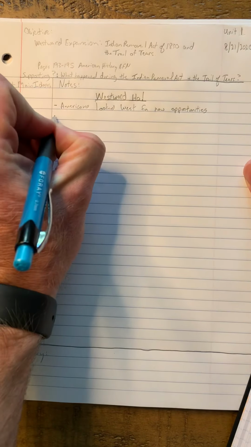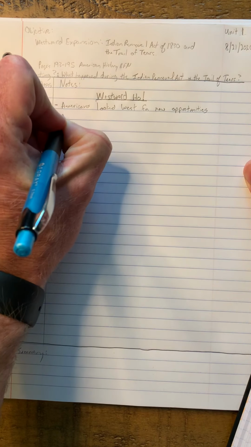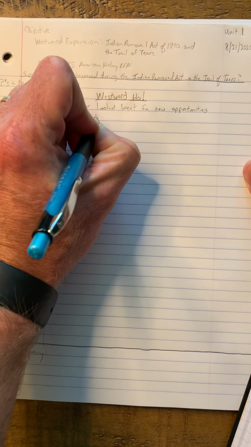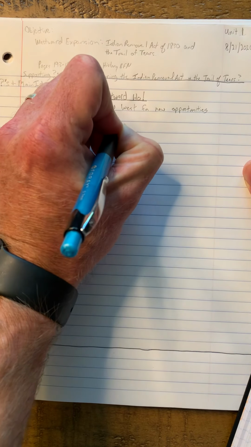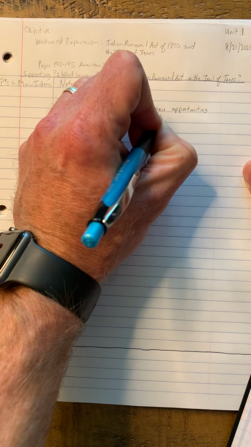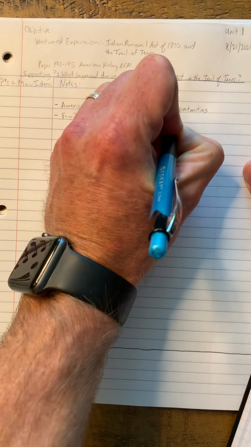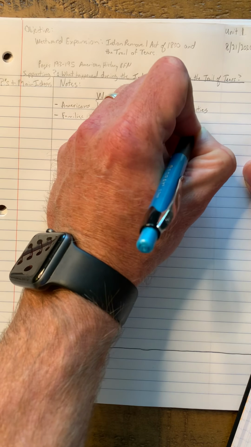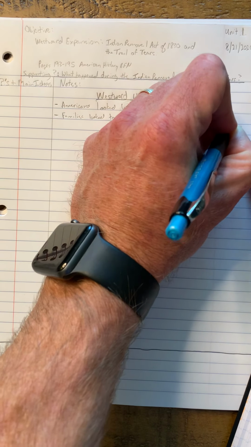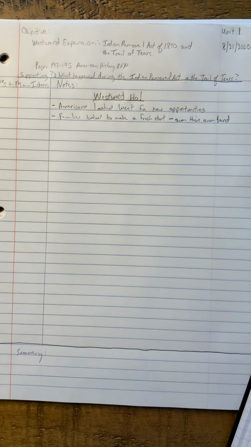And so what I would put underneath here is families looked to make a fresh start. Okay, and I'm going to put over here, own their own land. Okay, back then, wealth was determined largely by how much land that you owned.